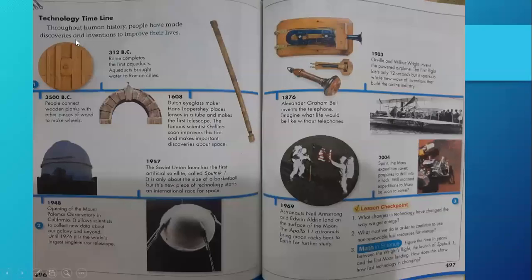Then this is a kind of technology timeline. This is how they started to make, discover or invent things. This is the first time, so they made the wheel. This is the first time they made the bridge to carry water. This is the first single mirror telescope.